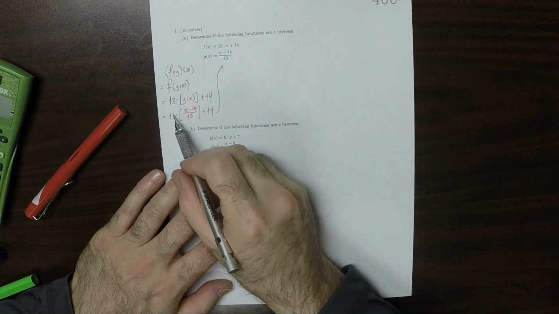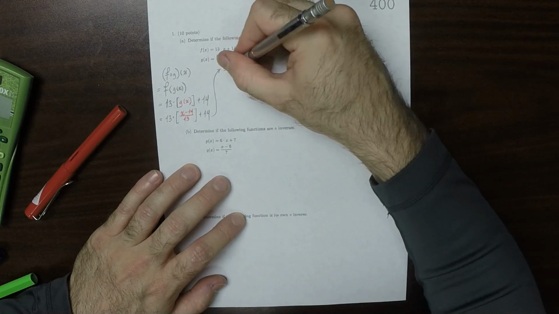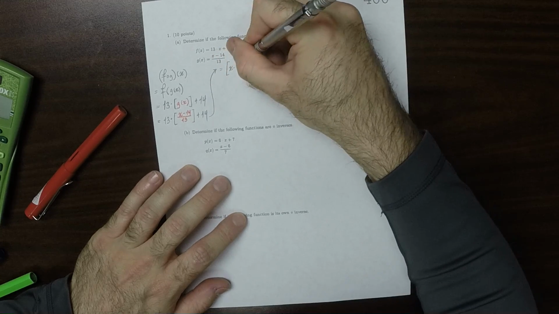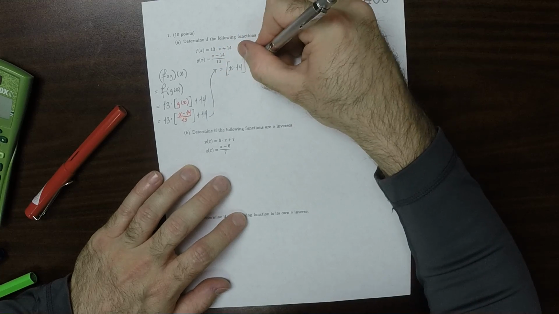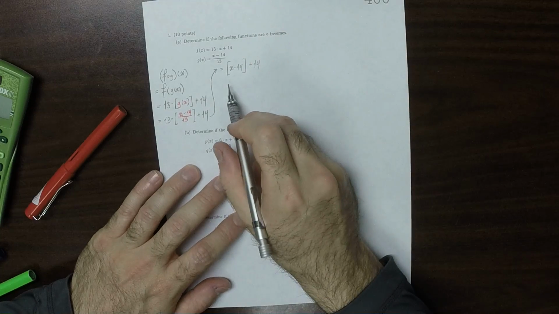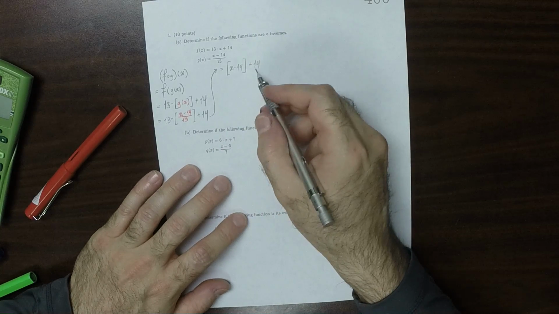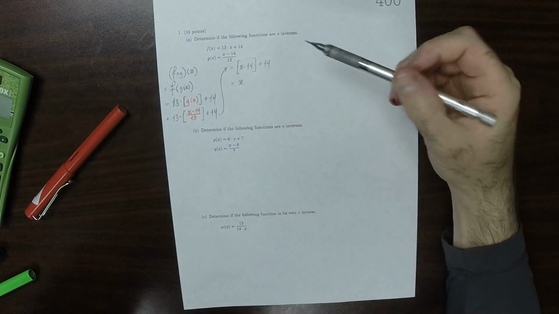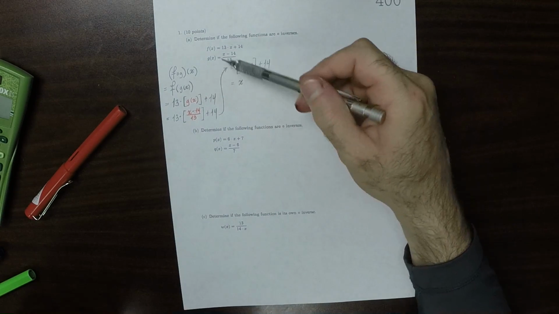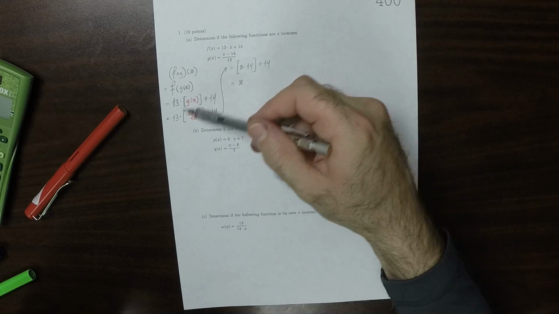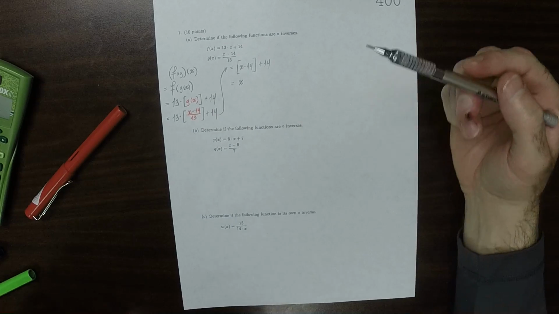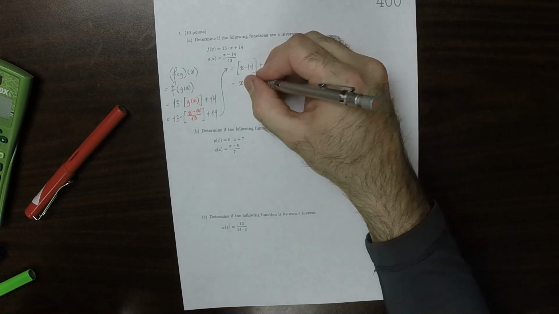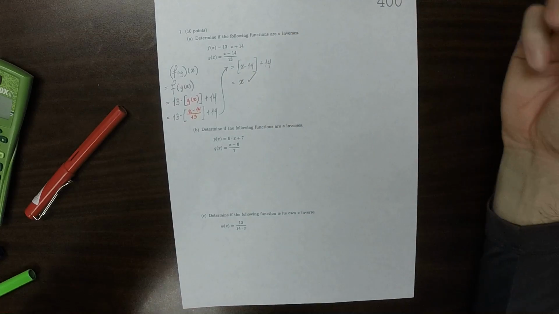Continuing this up here, I see that the 13's cancel, so that we get x minus 14 and then plus 14. Now dropping the parentheses, I can see that the 14's cancel, so this is just x. So that means that when you compose them in this order and give it an x, then you just get the x right back. So in this order, it's the identity. Okay, so that's good. But what about the other order?